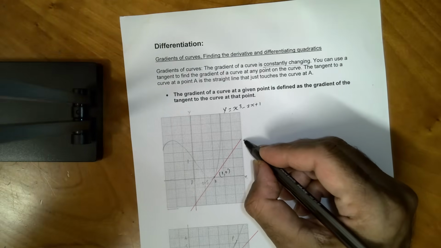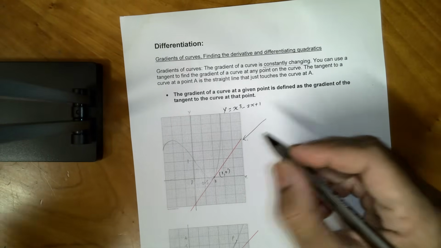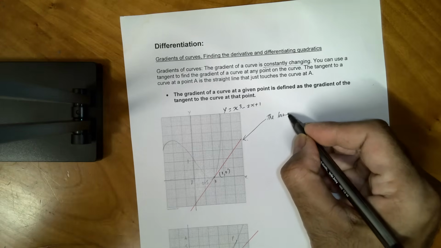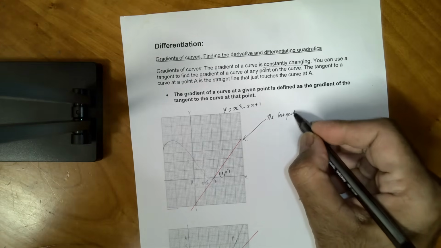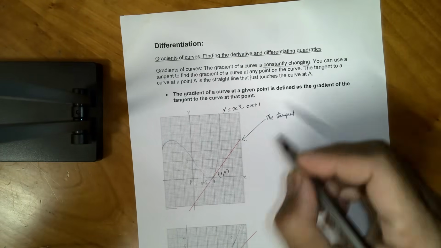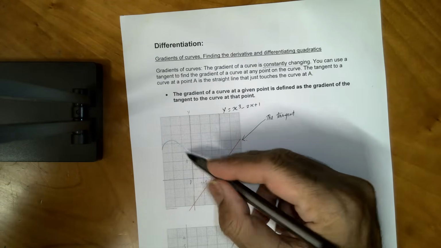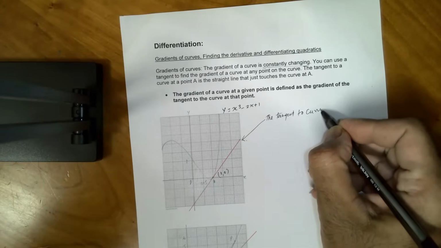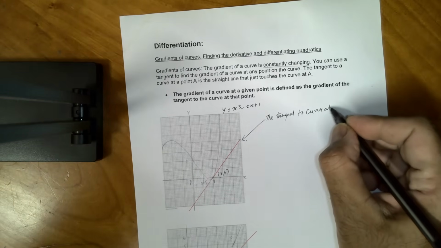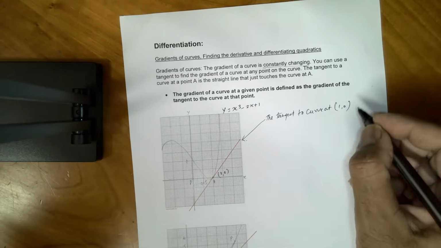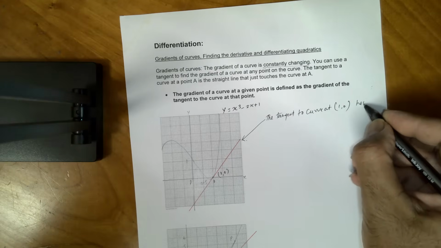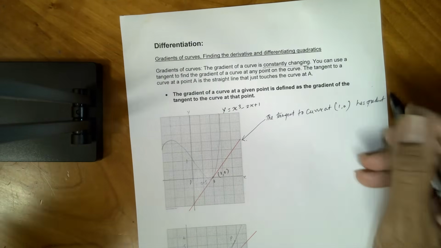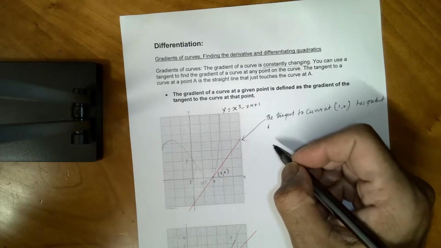So that's the tangent. Let me write down a bit so that it's clear to you as well. The tangent, and that's your curve here. The tangent to the curve is at this coordinate, and it has a gradient of 1.